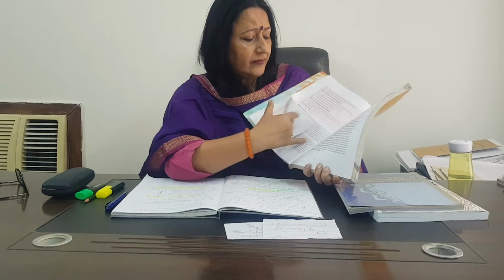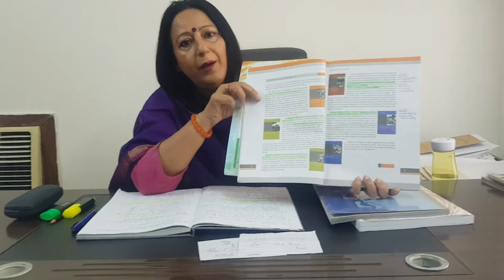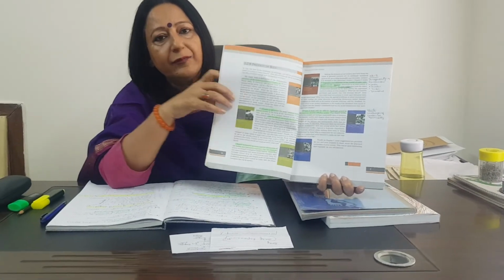If you look at its content, let me take you through this book. It is talking about the various aspects through which Indian society has gone through. The first chapter I have already dealt with you.